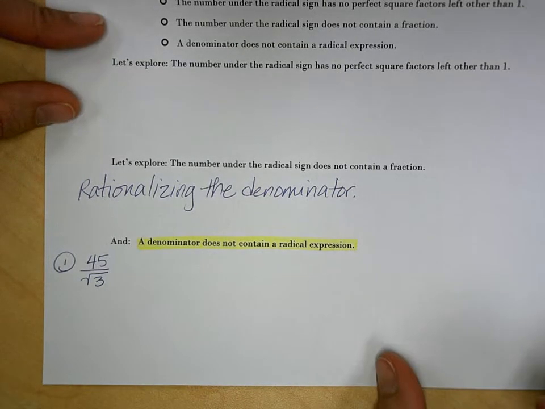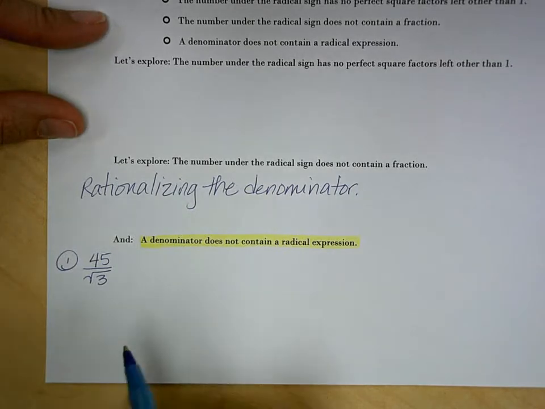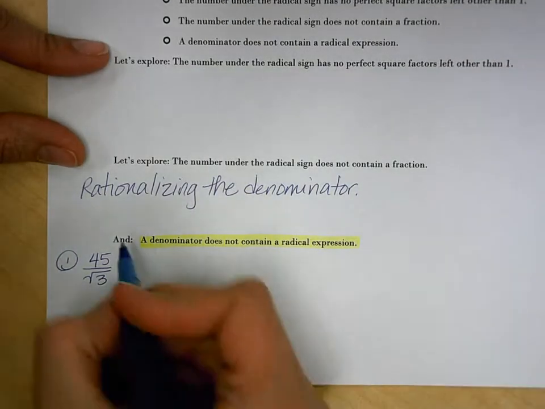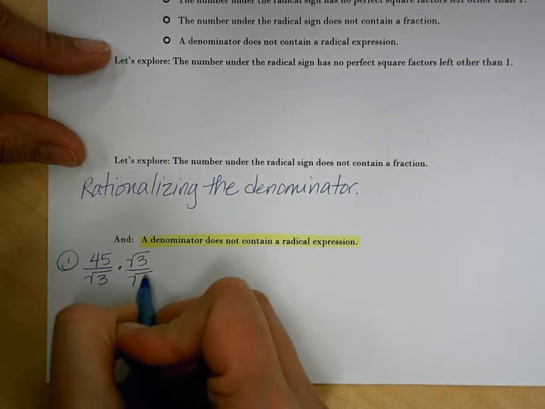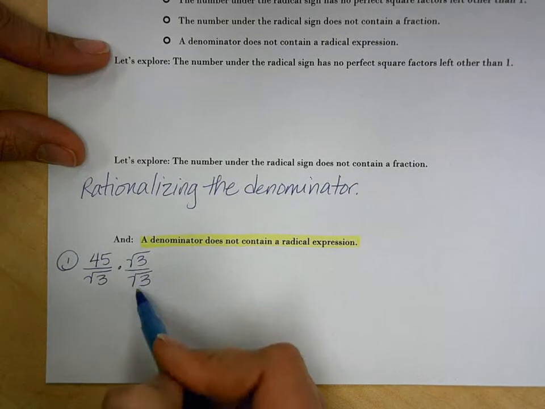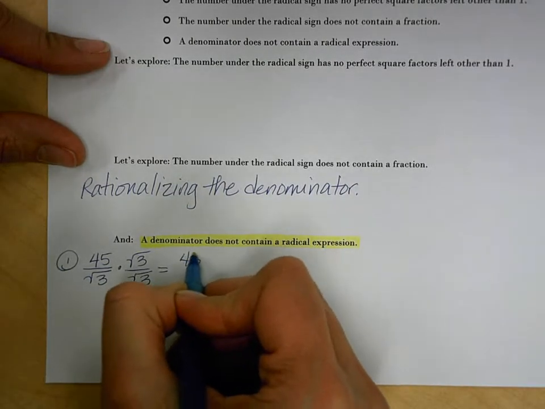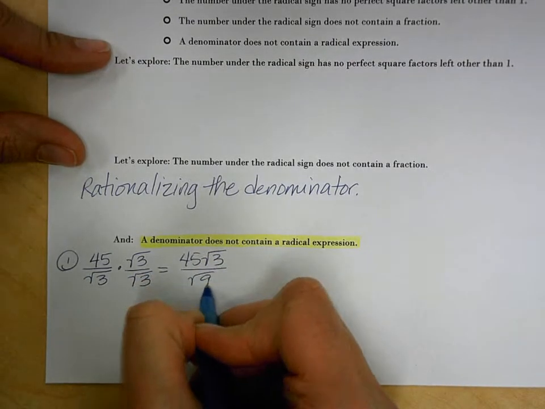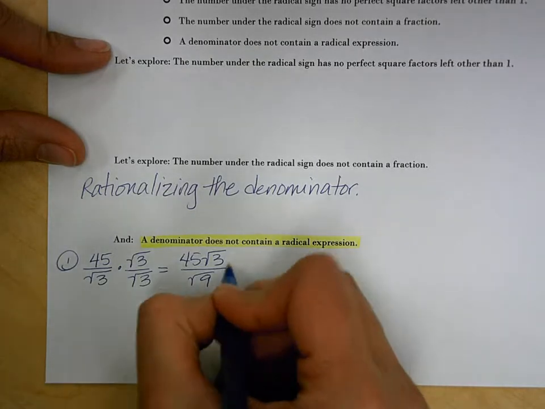We have 45 divided by the square root of 3. In order to clear the denominator of a radical, we need to force the denominator into a perfect square. So I'm going to multiply this fraction by the square root of 3 over the square root of 3, which is just equal to 1. And now I can multiply straight across and have 45 square root of 3 over the square root of 9. And notice that your denominator now is a perfect square.